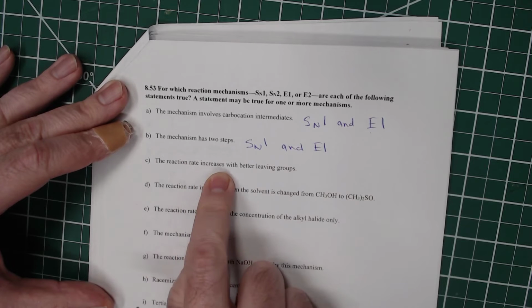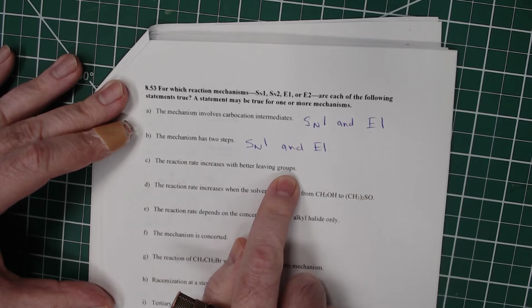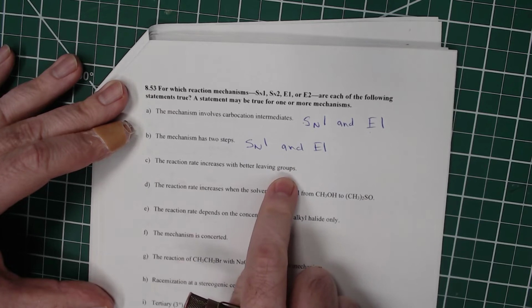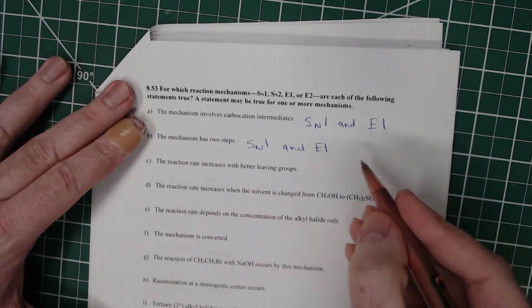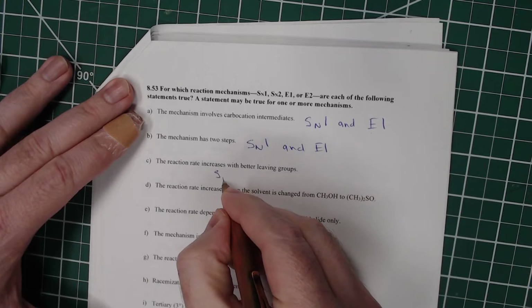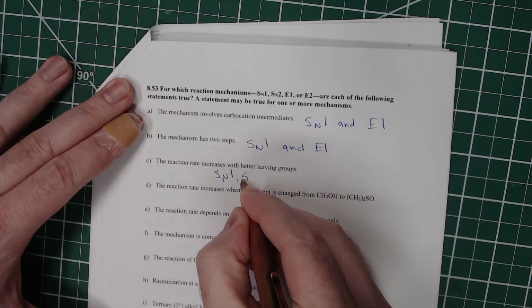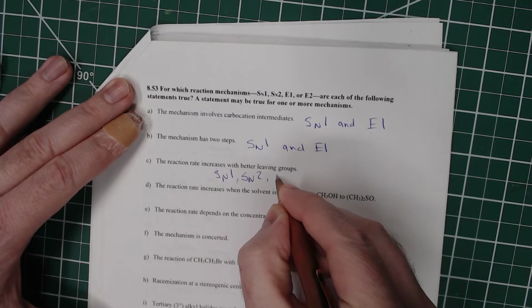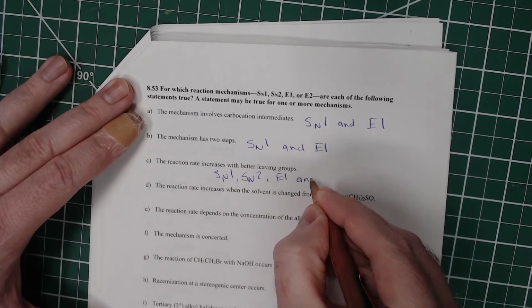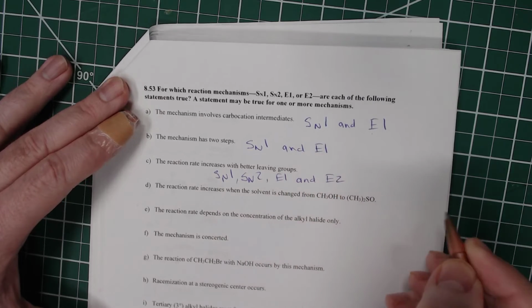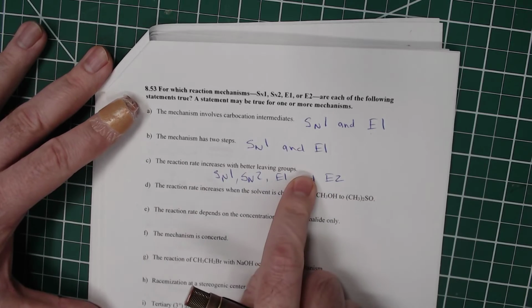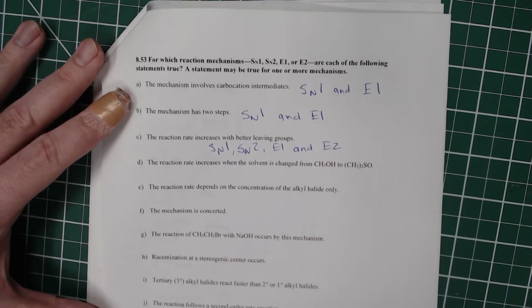The reaction rate increases with better leaving groups. Well, this is one of those cases where a better leaving group is going to help the rate of all of the reactions. So this is going to be true of SN1, SN2, E1, and E2. All right, so better leaving groups improve all of our reactions.